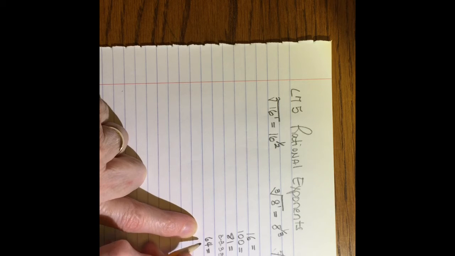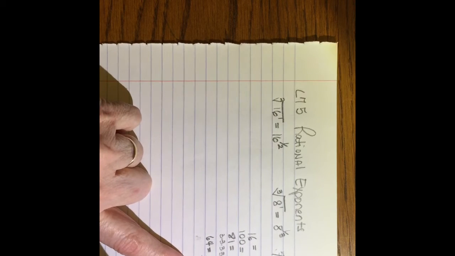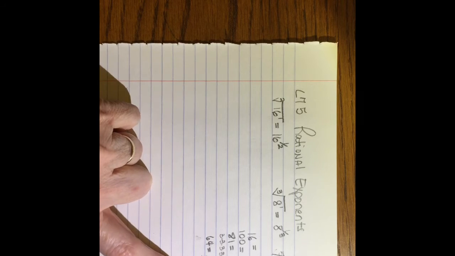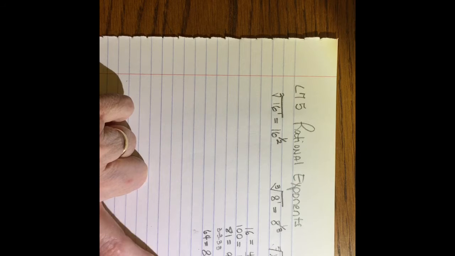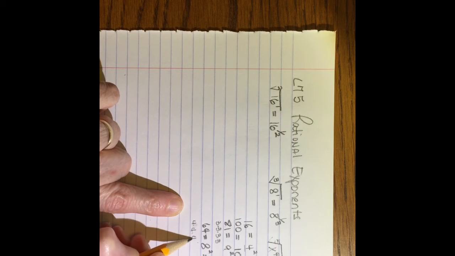64 is also 2, let's see, probably the easiest way is to do the factor tree of it. I've got 4 to the 3rd power. 4 times 4 times 4 is 64.